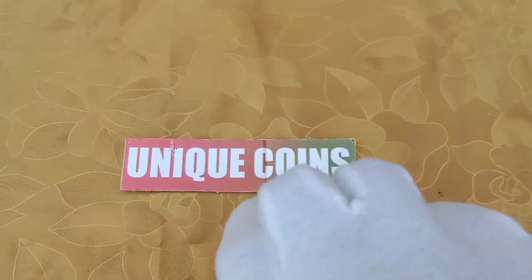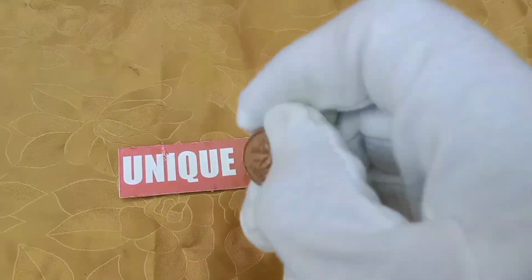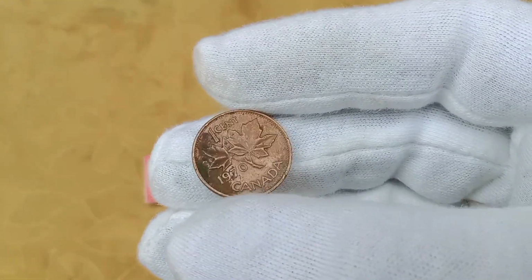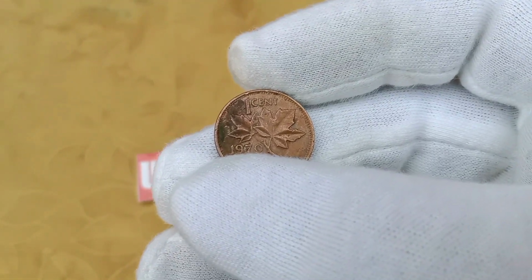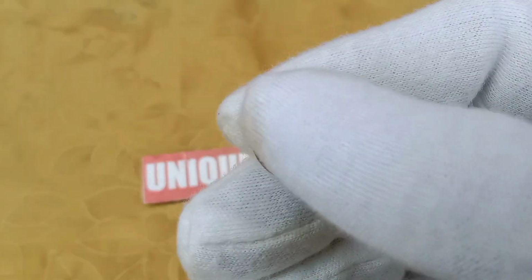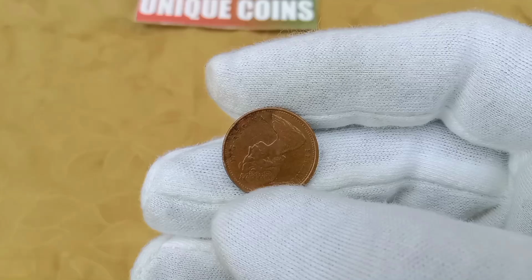Though it may seem like just a small copper coin, it holds great historical and monetary significance, especially for collectors and coin enthusiasts. This coin is not only a piece of Canada's rich minting history but also a symbol of the changes in coin production during a pivotal time.